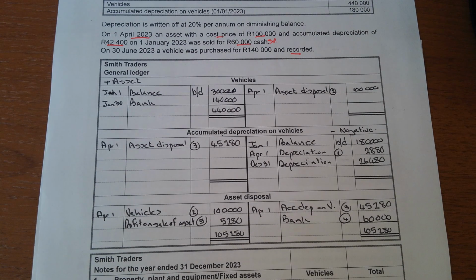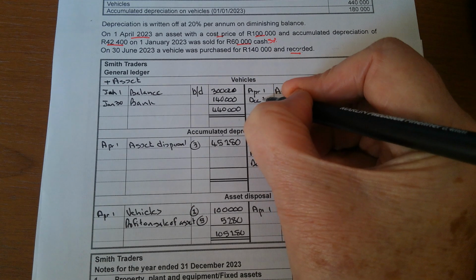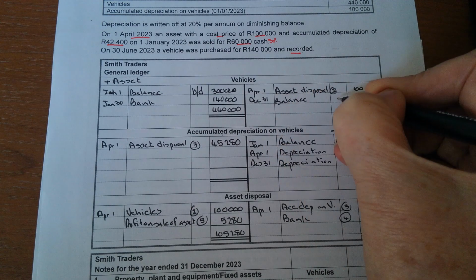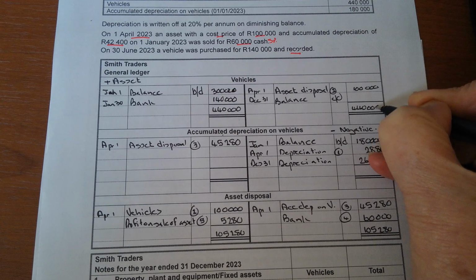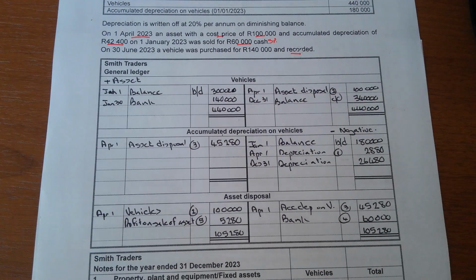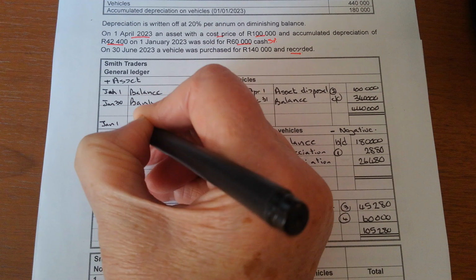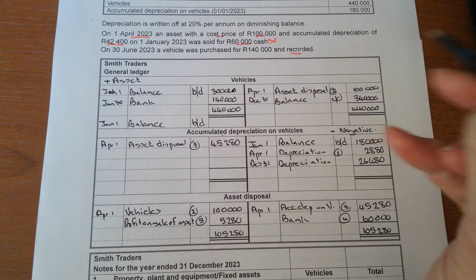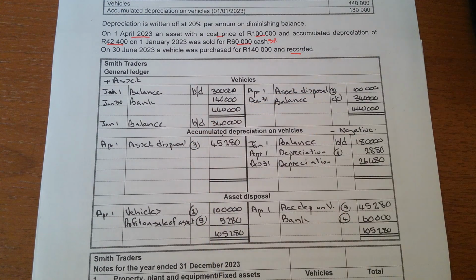so I'm going to balance my vehicles account and determine what is my closing balance at the end of the year. Okay, so the cost price of the assets that we are still using is 340,000, and I will transfer that to the first day of the next financial year, to indicate that we have an asset with a cost price of 340,000.